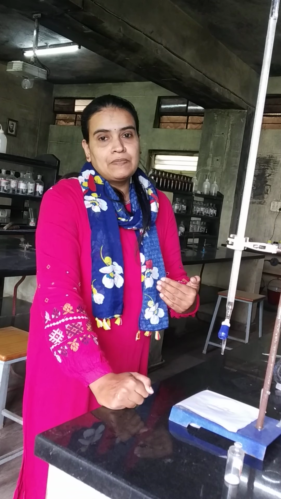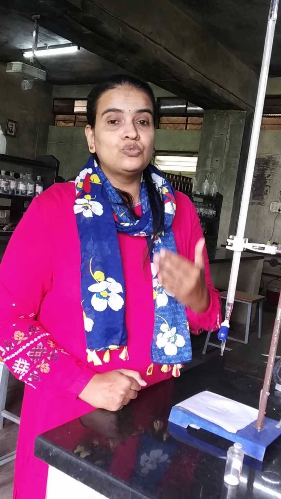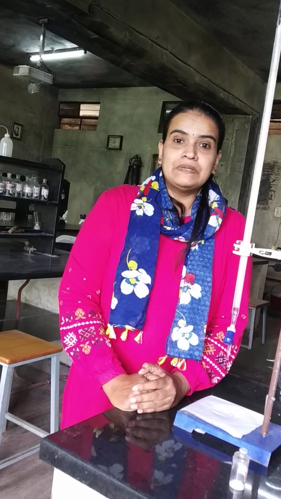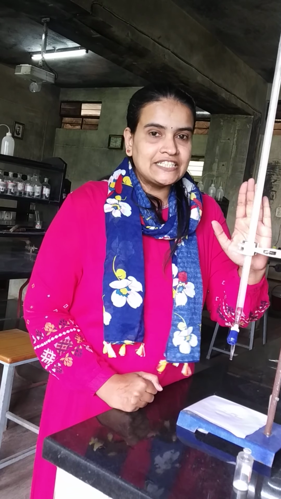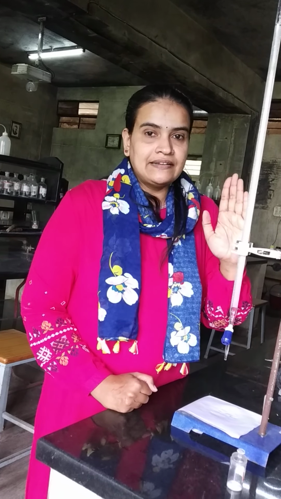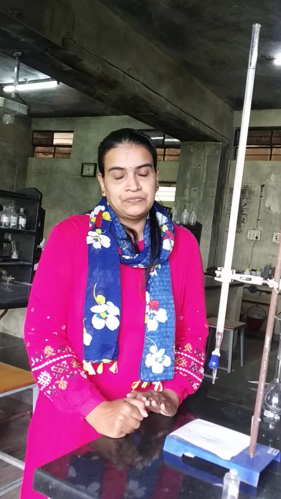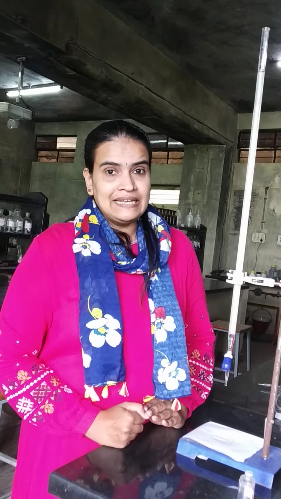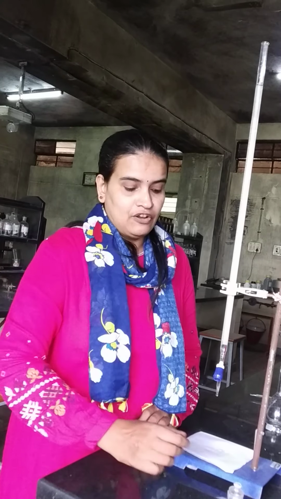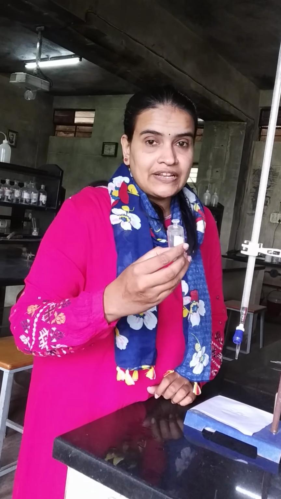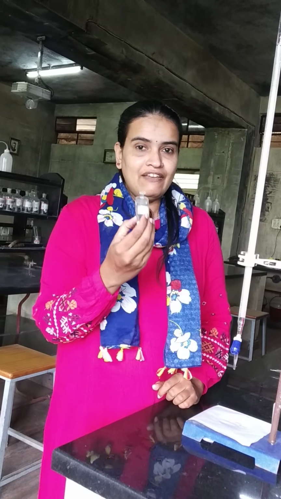Now, coming to the experimental part of this experiment, there are two parts, part A and part B. Part A is preparation of standard zinc sulfate solution and standardization of EDTA. Standardization in the sense finding out the exact molarity of EDTA solution. So, first of all, we have to prepare standard zinc sulfate solution, for which the zinc sulfate crystals would be given by the teachers in a weighing bottle.